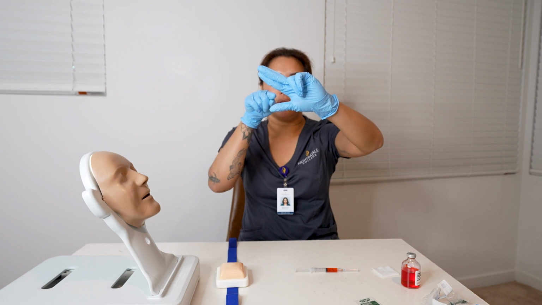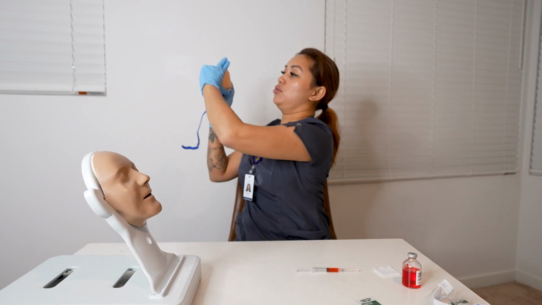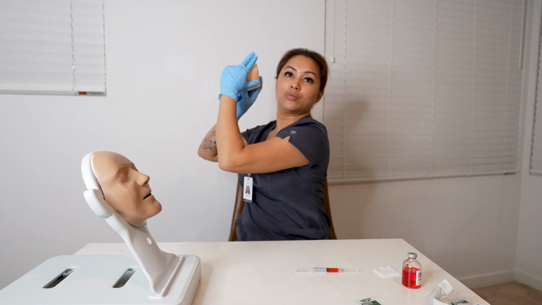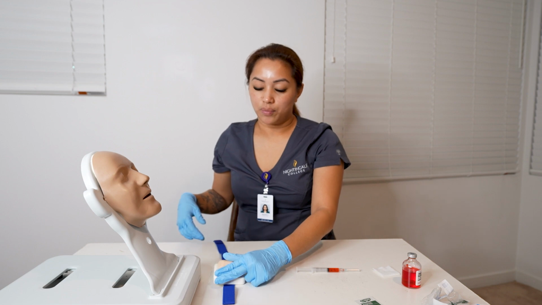So 2 fingers down like this, and I would make a V. So this would be where her deltoid would be. So like so. That is where her deltoid muscle would be.